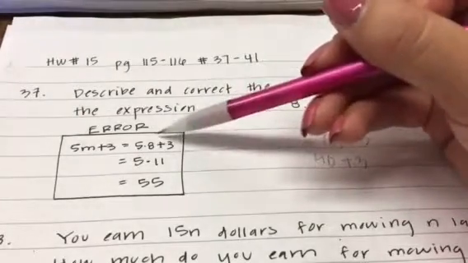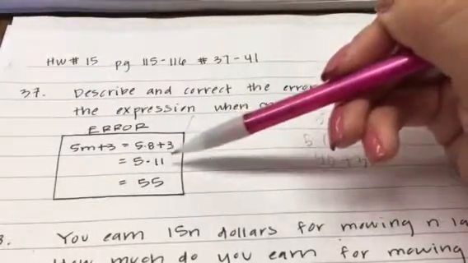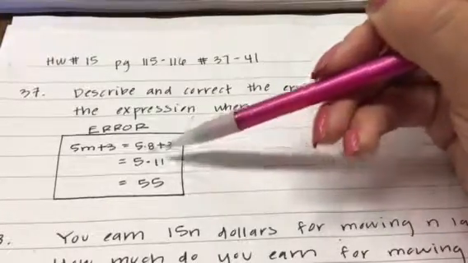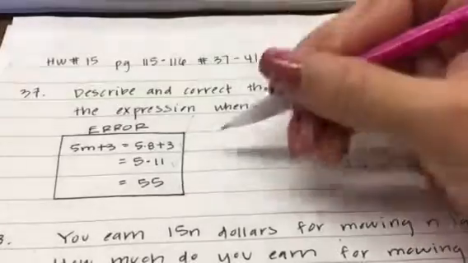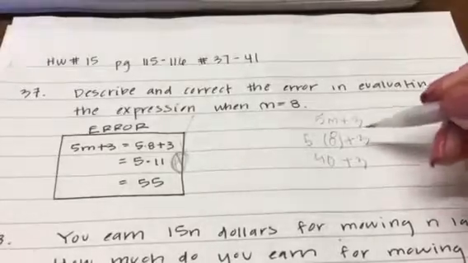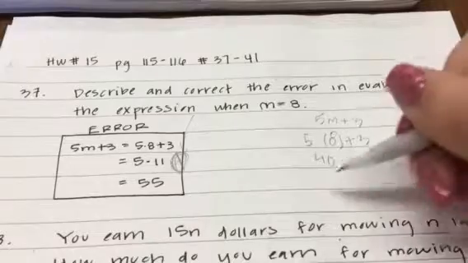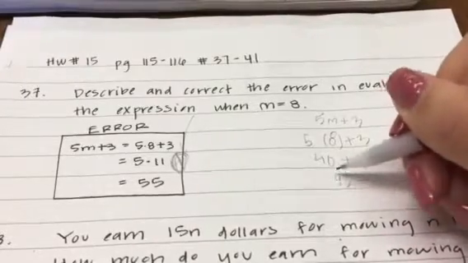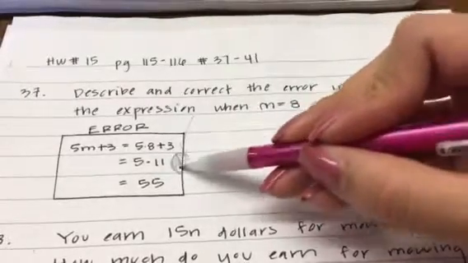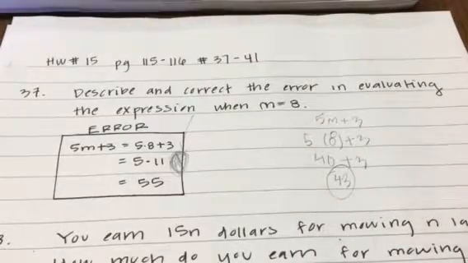Now we can see that they successfully plugged in 8 for m, but in the second line, they actually added first the 8 and the 3, giving them 11, and then they decided to multiply 5. But that's actually wrong. Because if we follow PEMDAS, we would have to first multiply 5 times 8, which gives us 40, and then add 3, which in total makes up 43. So we can say that in step 2, they did an error, when the correct answer should be 43. That's number 37.